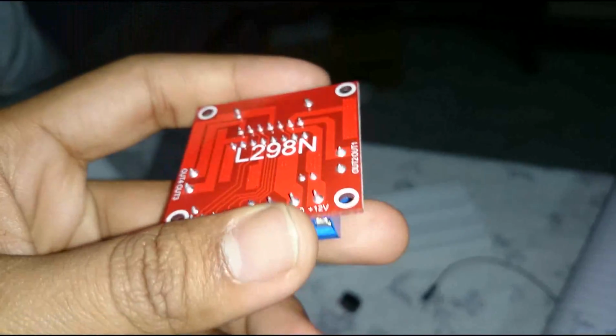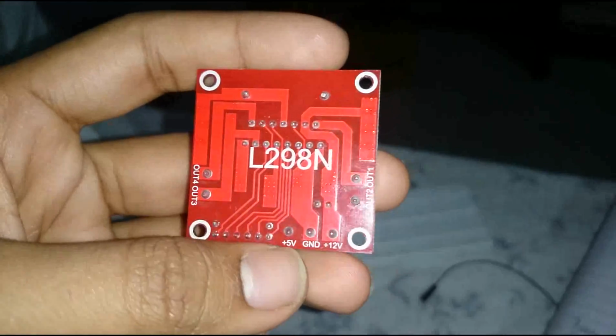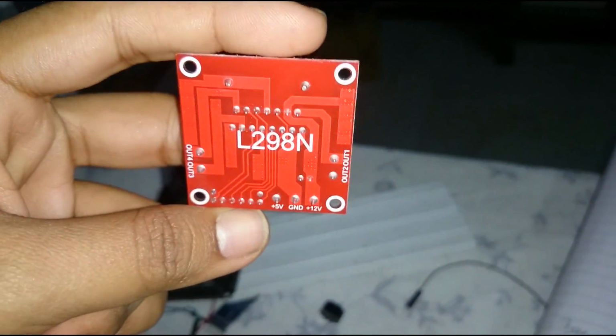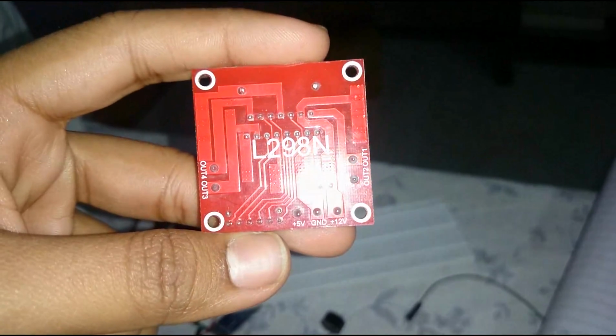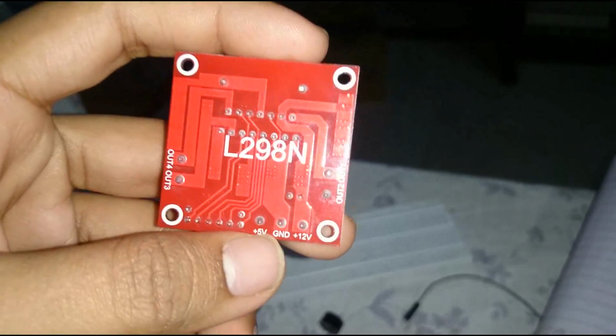But according to my experience of using this IC, it cannot hold more than a maximum voltage of 20 volt.